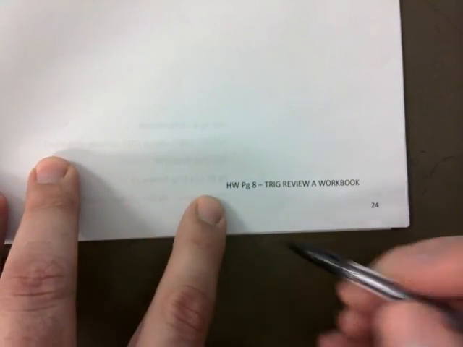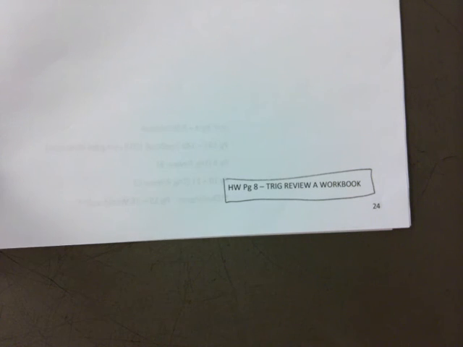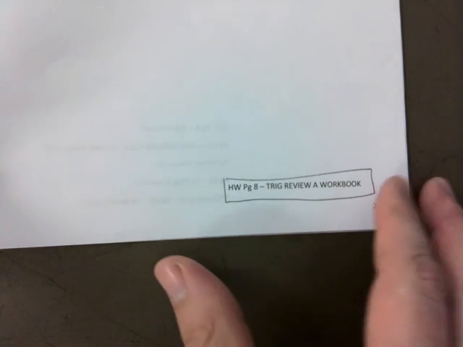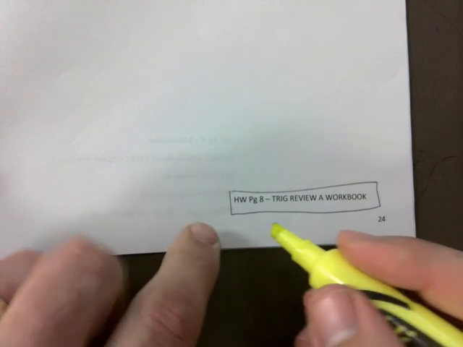If you go to page 8 in the workbook, not all of them are compass questions. There's maybe one or two. So do everything else on page 24. This is on the bottom of page 24. Just highlight that. Okay. Trig review A. There's trig review B and C, don't do that just yet. Just do trig review A and look for the compass direction question.